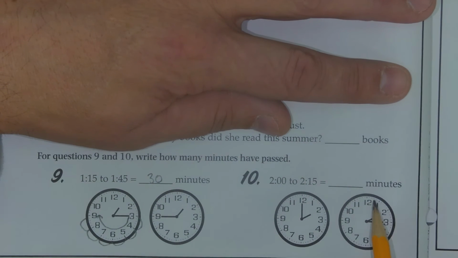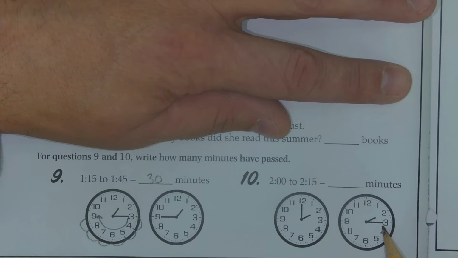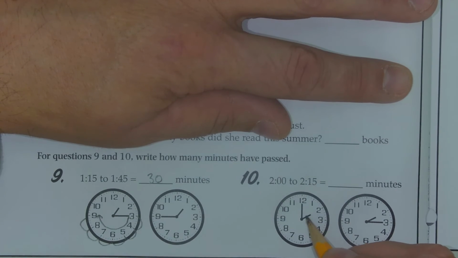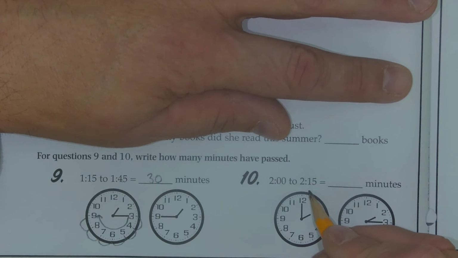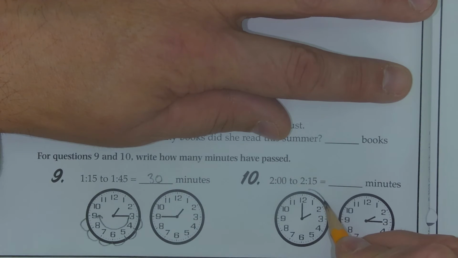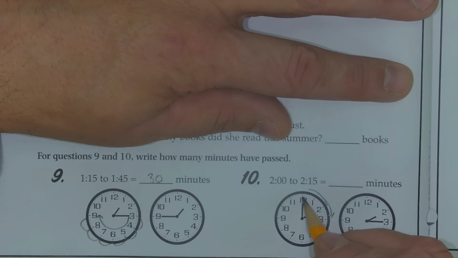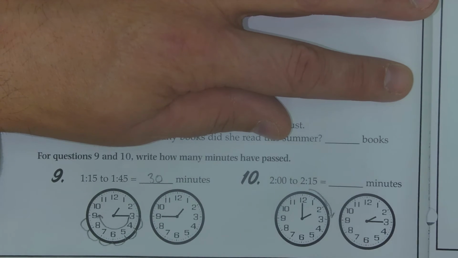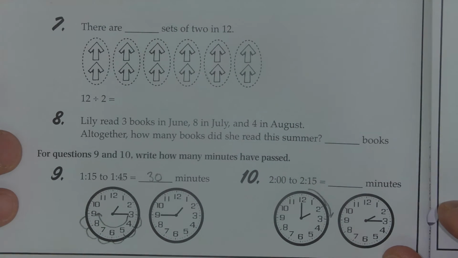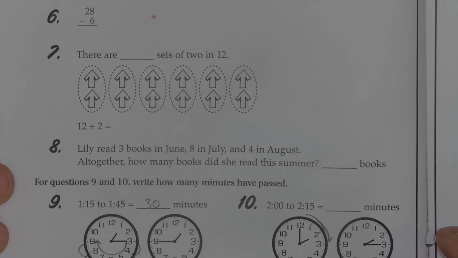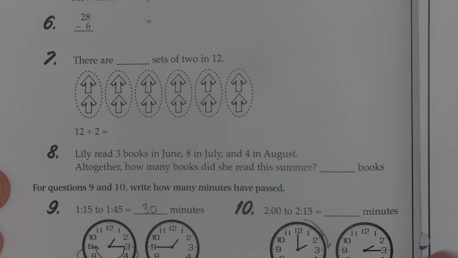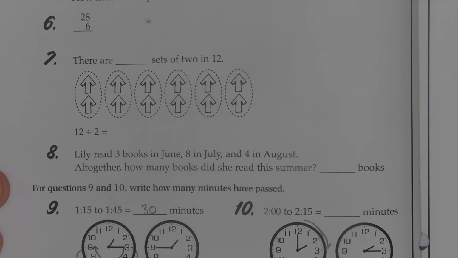From 2 to 2:15, again from here, oops, I'm sorry, from here, 2 o'clock, to here, 2:15, how many minutes go by? From 2, sorry, my drawing skills are a little off. From 2 to 2:15. So same thing, how many minutes? This is 5 minutes, this is 5 minutes, this is 5 minutes. So you fill it in. All right, I'm going to stop my explanations there so you can finish this and then come back and check your work and move on with your day.